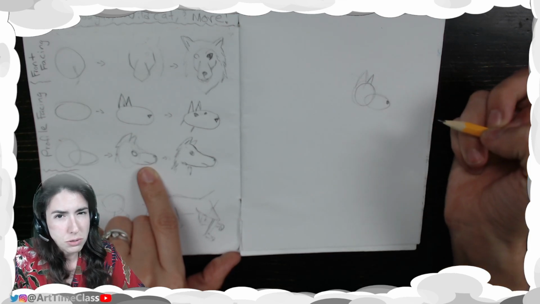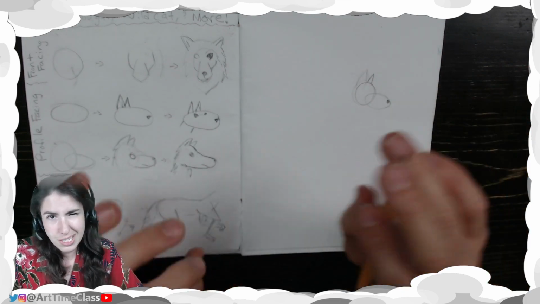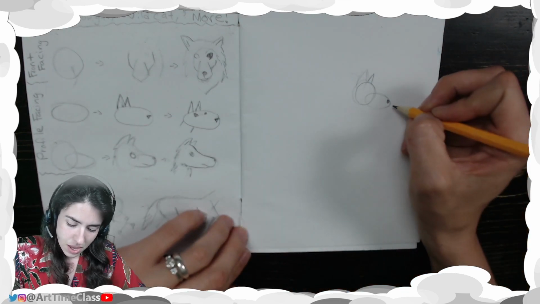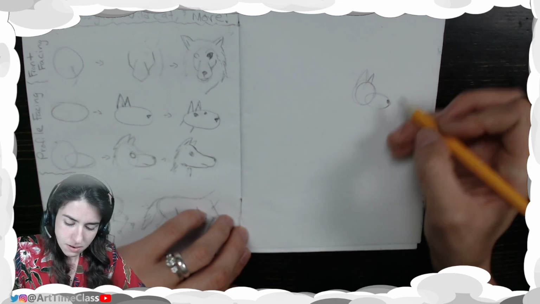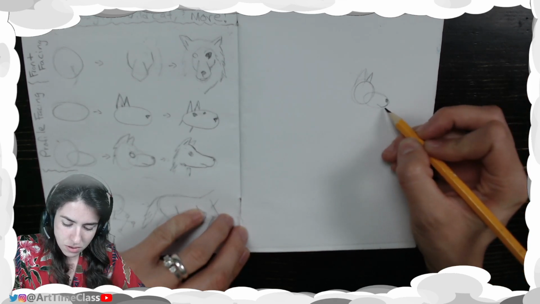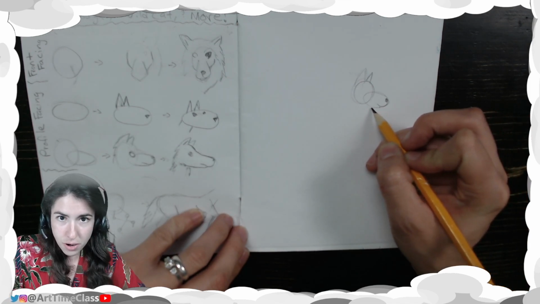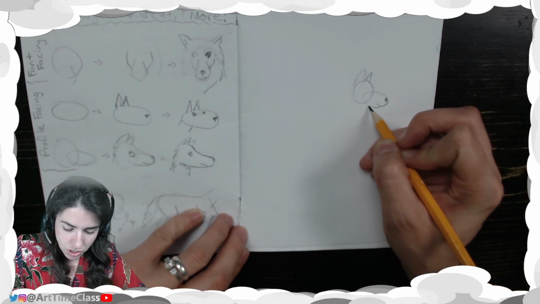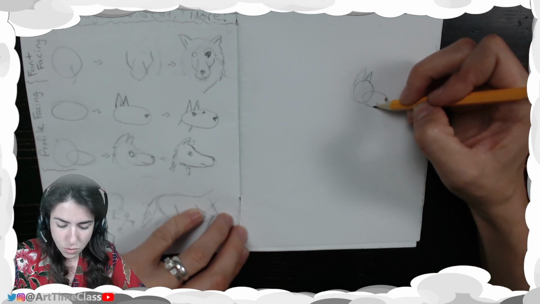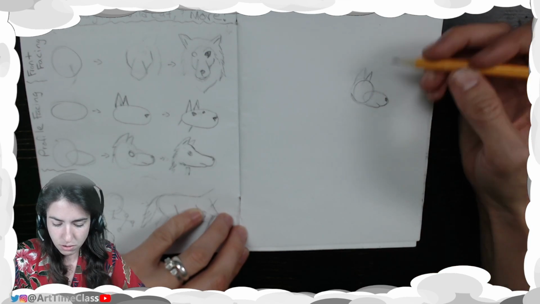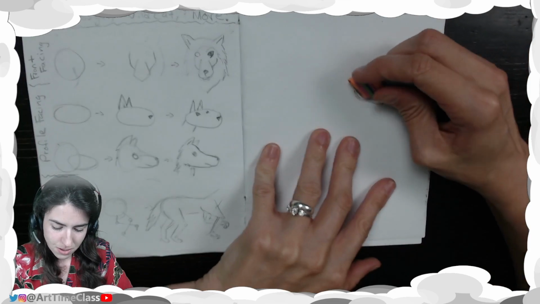You can do a simple shape like a triangle or like a tiny heart. That comes down here, and if you bring that up just a little bit, you've got yourself a little bit of a mouth. And then see this bottom part of the oval that makes the bottom jaw come down. And you want to bring that line and connect it to the circle. I'm going to go back and start erasing.